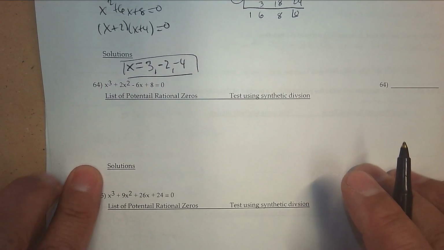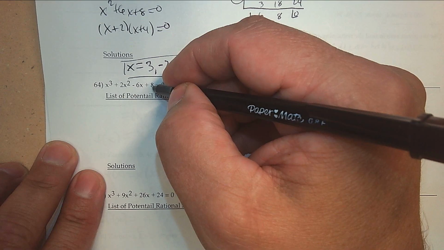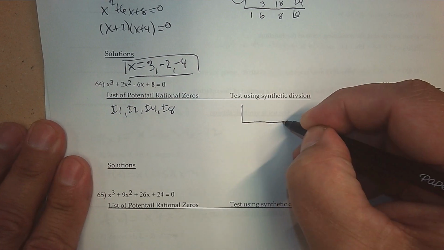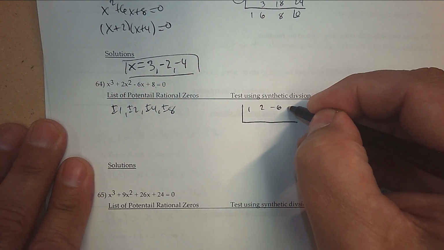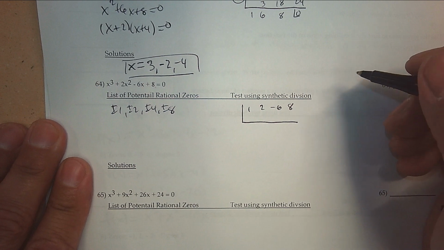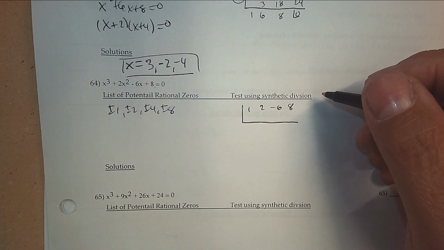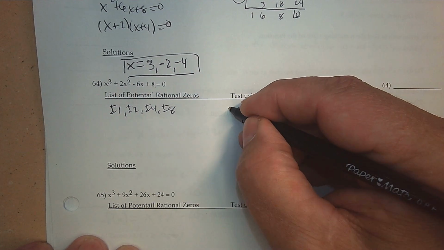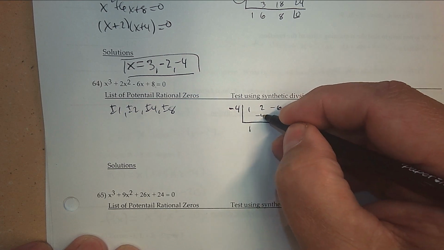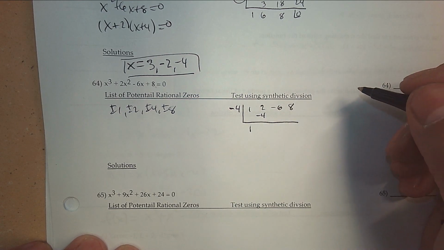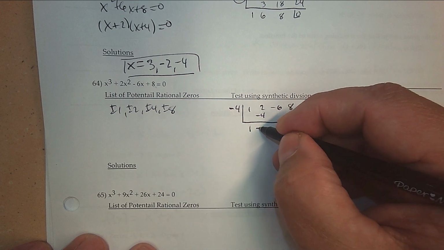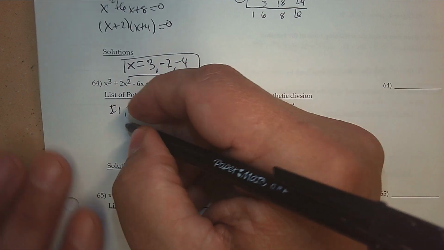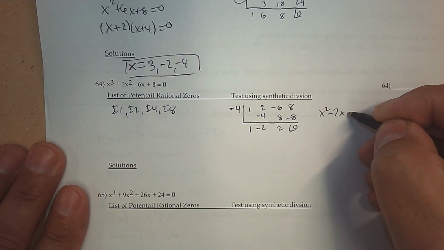Next, again, potential rational zero. So focus on 8. So all the numbers that go into 8 evenly. And then we use synthetic division to see which ones work. This one, again, does not add up to 0. So you'd have to try until you find it. The one that works is -4, because I know the answer. If I didn't know the answer, I'd have to keep trying until 1 gives me a remainder of 0. What's left over is x squared minus 2x plus 2.